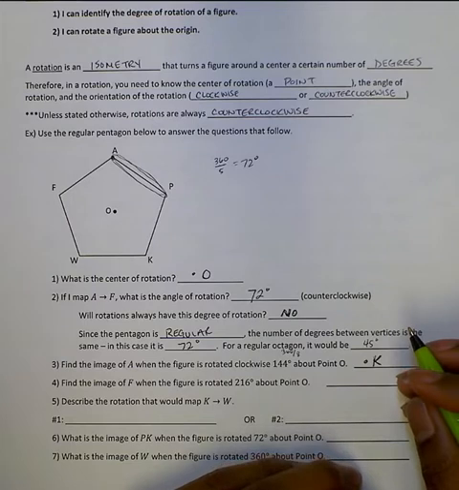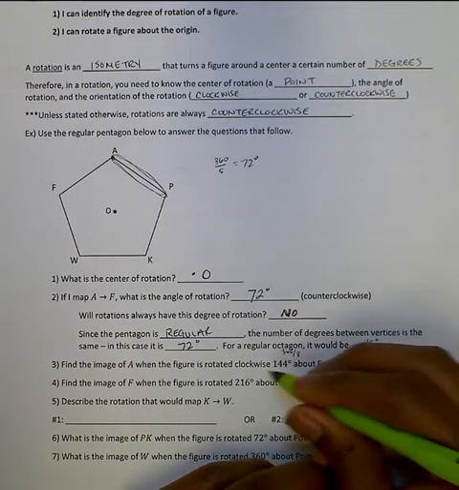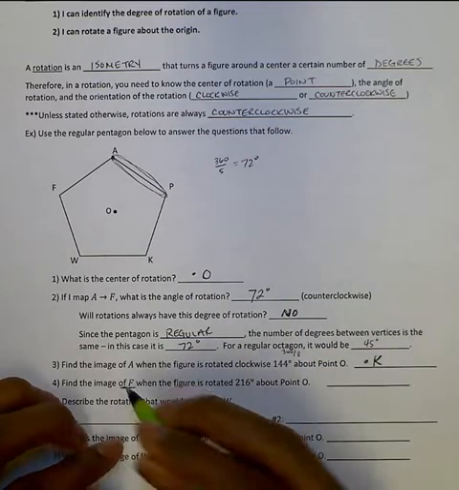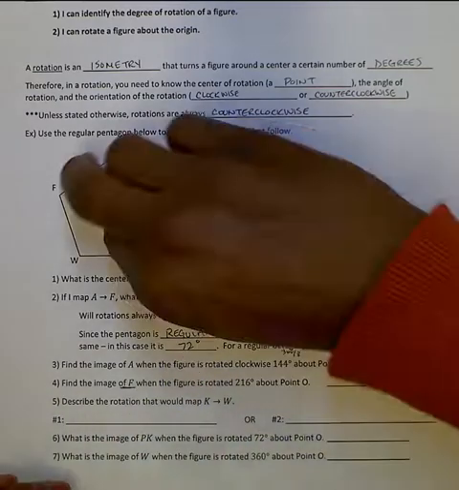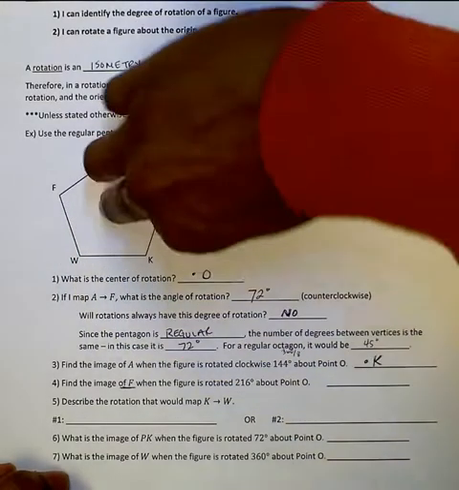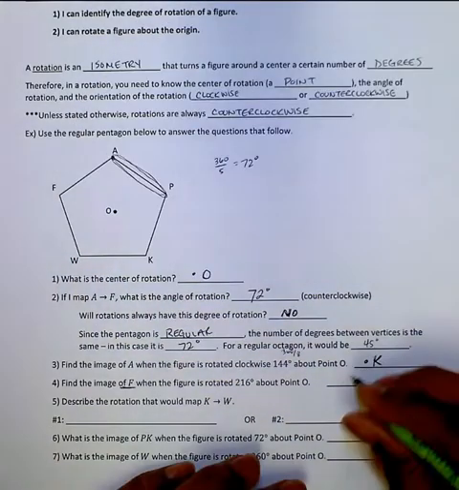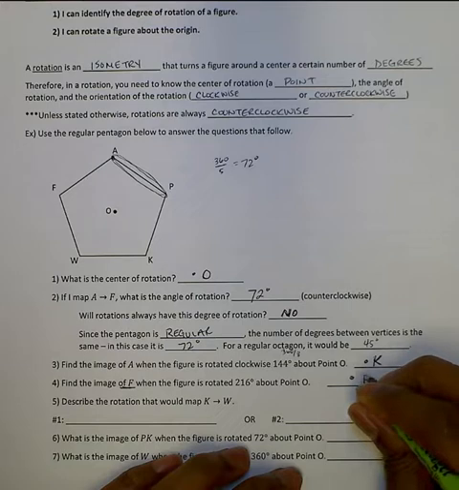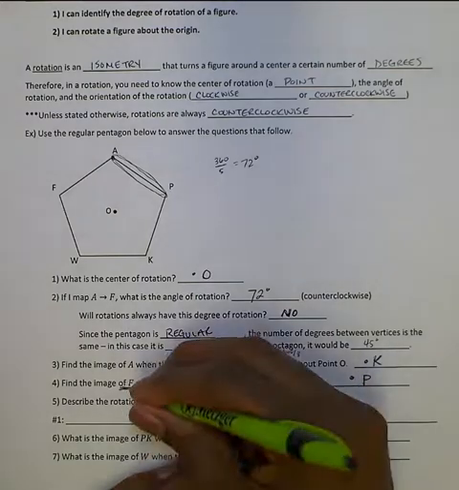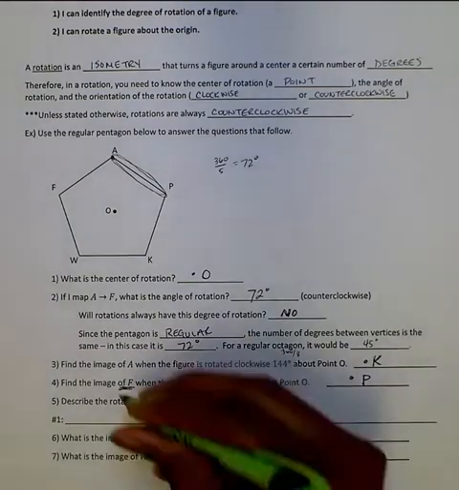Oh, sorry, I started at point A and that messes me up. Let's do that again. Image of F. From here we got 72, 144, another one, there we go, P, 216. Almost overlooked that. Kind of jumped from line to line there.